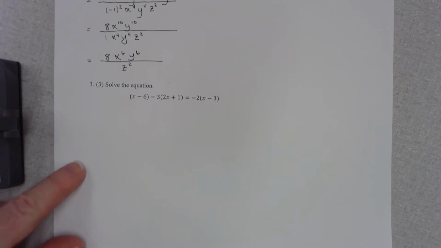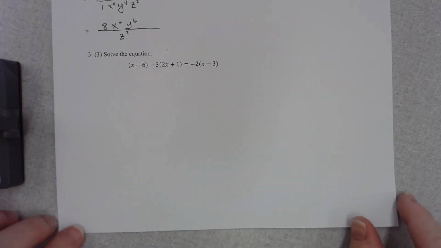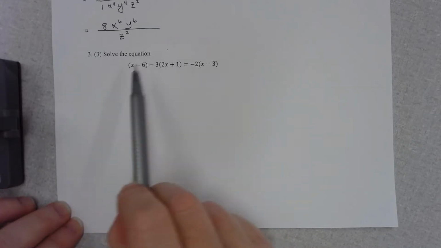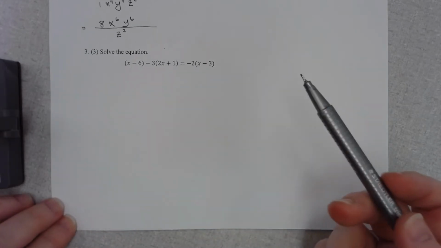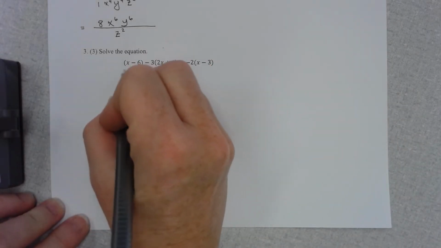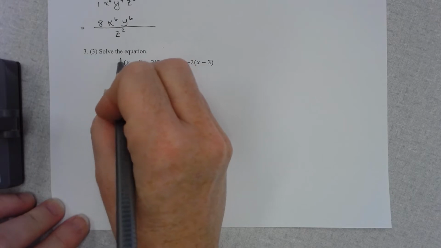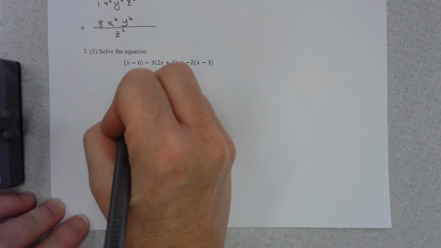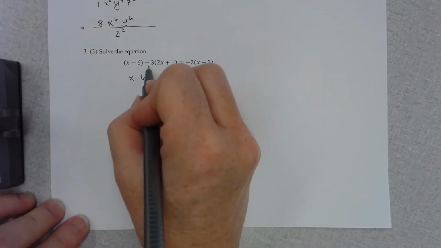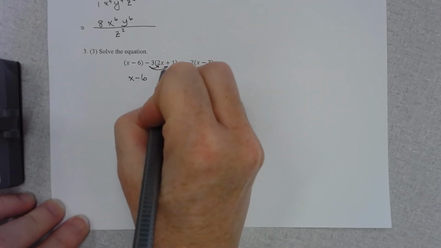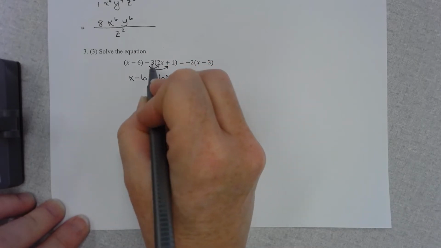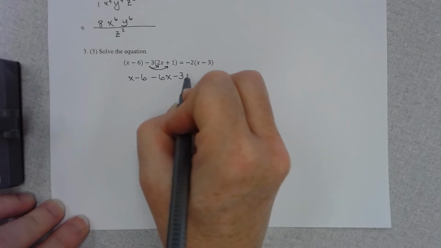So moving on to solve the equation. This is a more complex solving of equations, so we have to simplify this side and simplify this side before we can start adding and subtracting. Here, I want to clear the bracket, so it's like there's an imaginary 1 here. To clear the bracket, I just multiply everything by 1, so it's x minus 6. Then I'm going to multiply everything in this bracket by -3. So -3 times 2x is -6x, and -3 times 1 is -3.